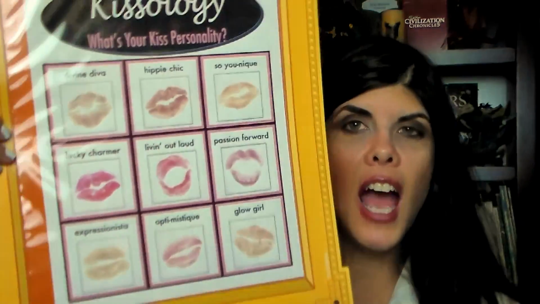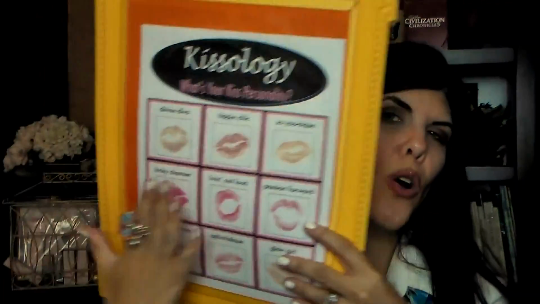Okay, so the Kissology personality comes with 9 of these squares, and each one has a different name. This one is Divine Diva, Hippie Chick, Glow Girl, Expressionista. So each kiss has a personality name to go with it. So I have this on the table on a photo easel.